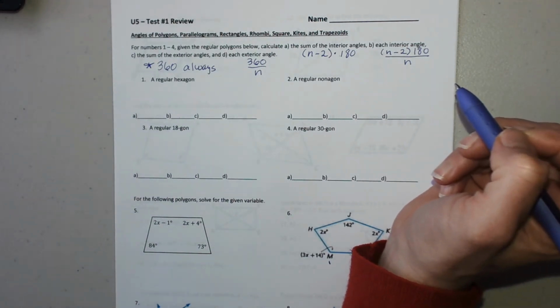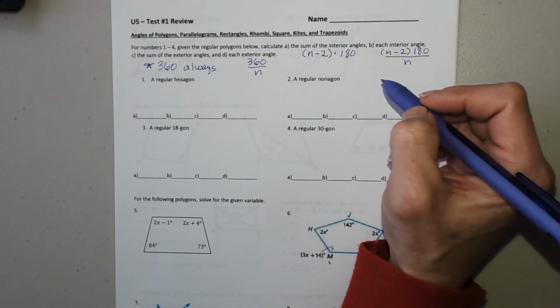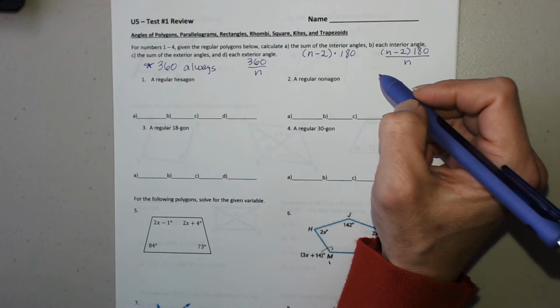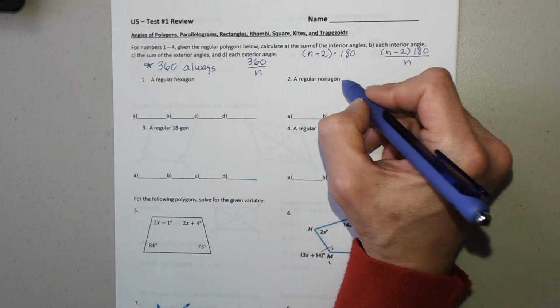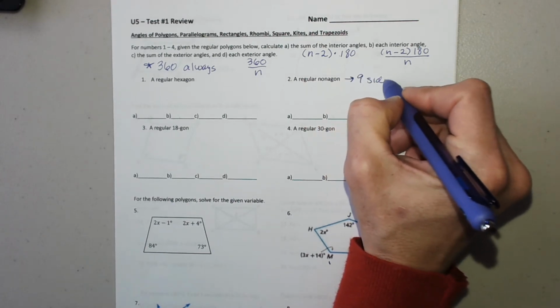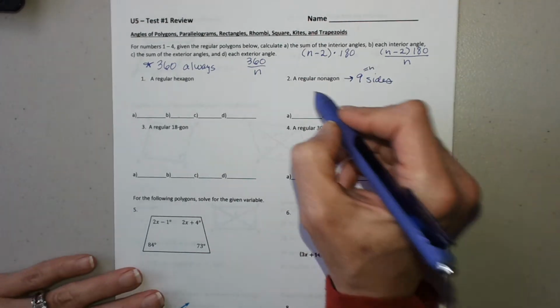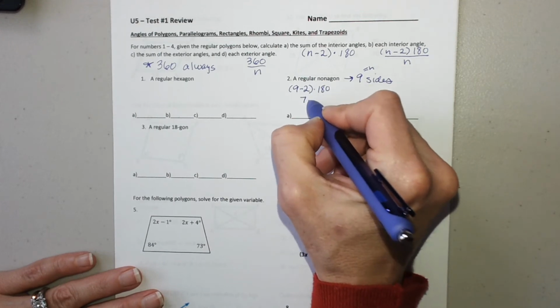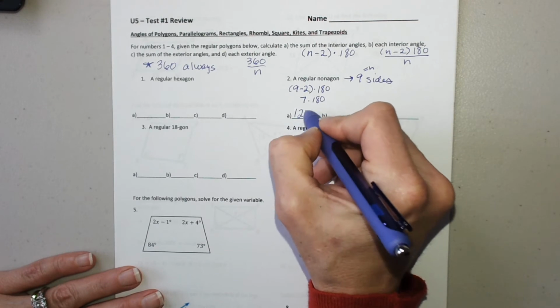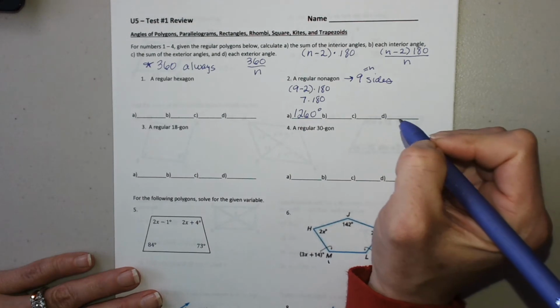I am going to jump over here and let's do this nonagon problem. Remember, you do need to know the names of the shapes. You might be asked what's the sum of the angles of a decagon, and you need to know how many sides are in a decagon. So in a nonagon, there are 9 sides. That means this right here is my n. Now I'm going to plug it into my formula. So I have 9 minus 2 times 180. That's 7 times 180, or 1260. All right, so that's the sum. 1260 is the sum of the angles.